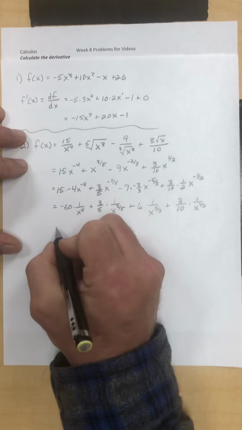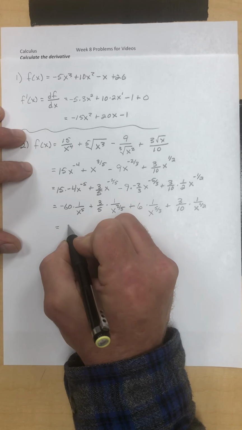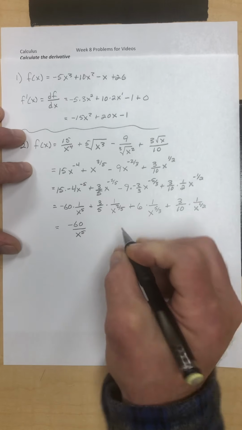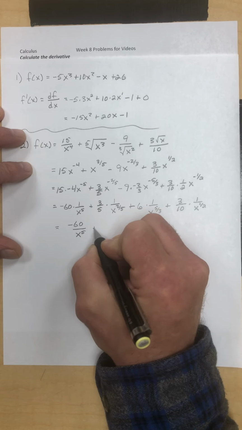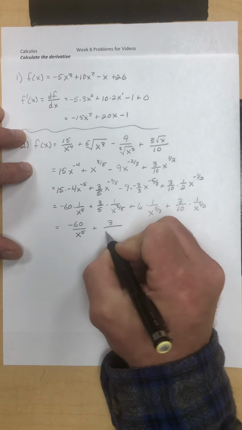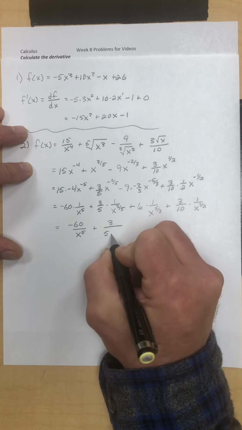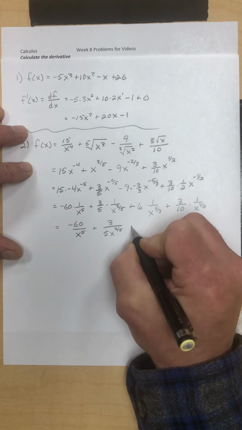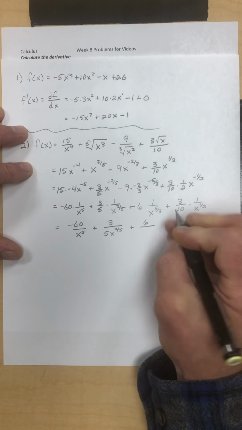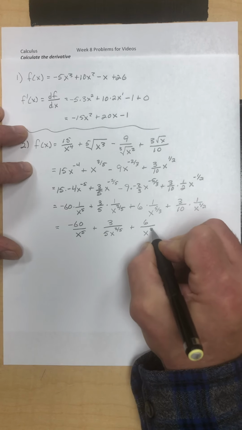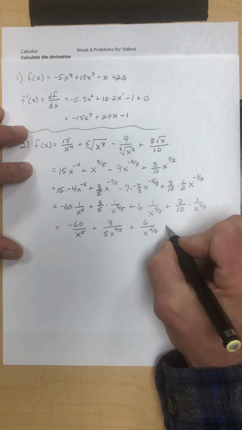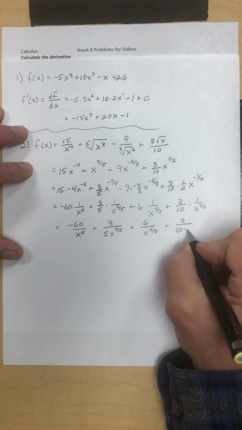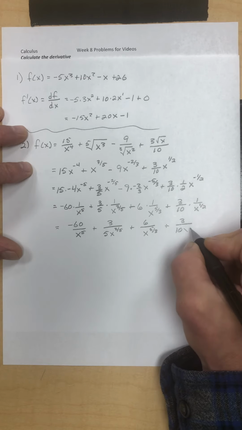So I'm going to get negative 60 over x to the 5th, plus 3 over 5x to the 2/5, plus 6 over x to the 5/3, plus 3 over 10x to the 1/2.